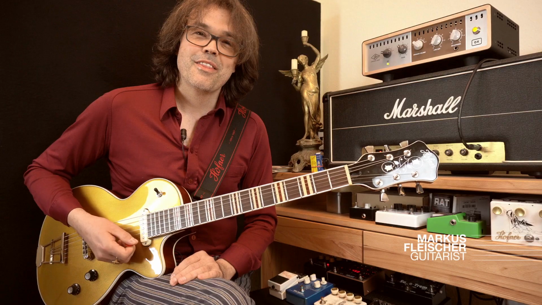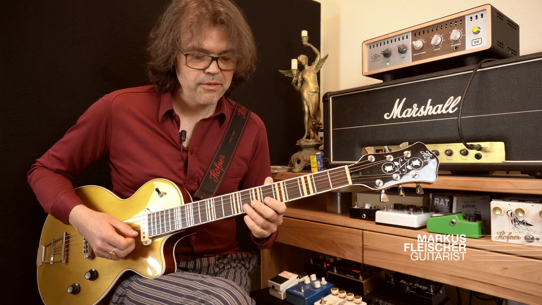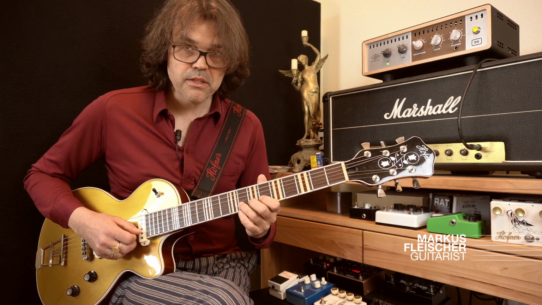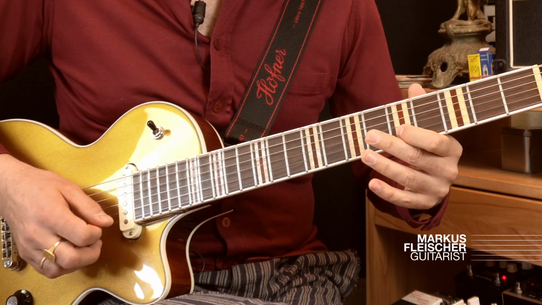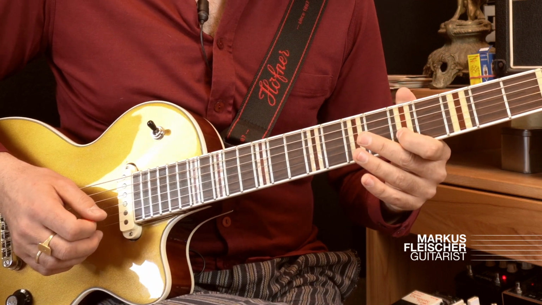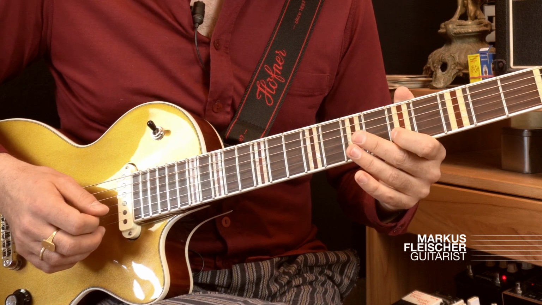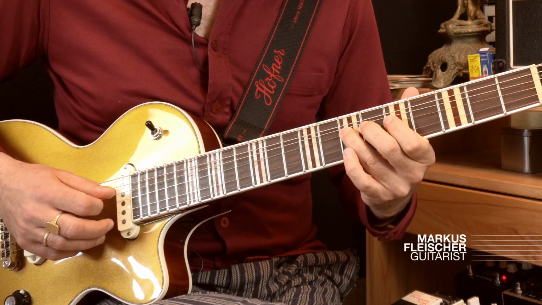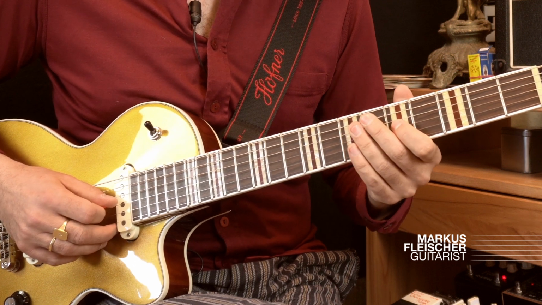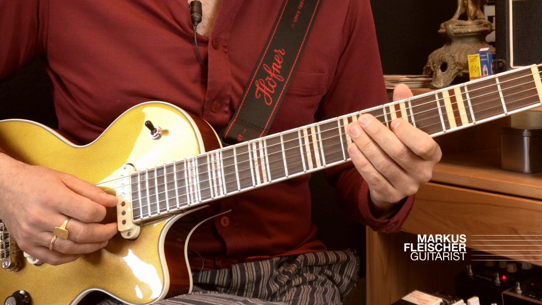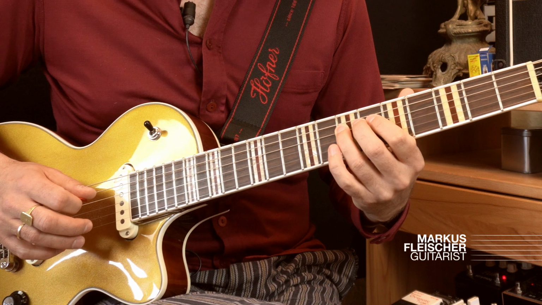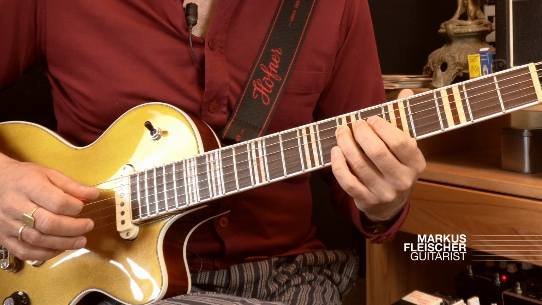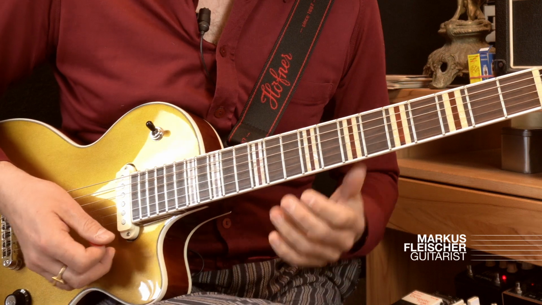This lick starts with a whole tone bend from the G on the B string in the 8th fret. We bend that up to an A. Then there's a half tone bend on the G string, 7th fret. And then there's a microtonal bend in the 5th fret G string. Then we arrive on an A on the D string, 7th fret. Let me do that again.